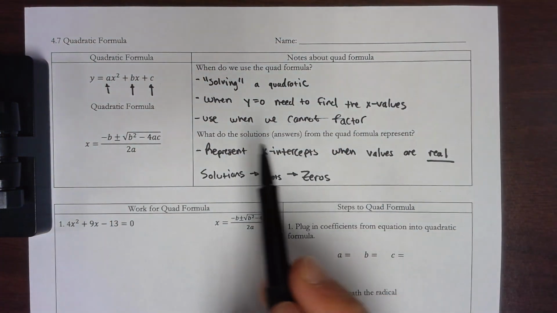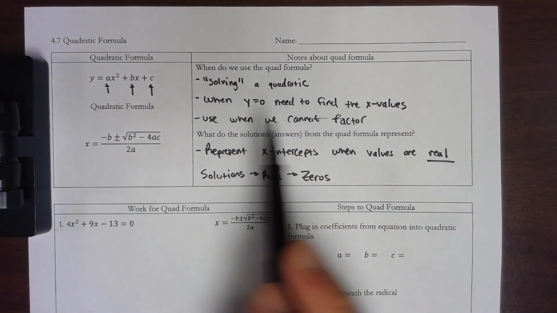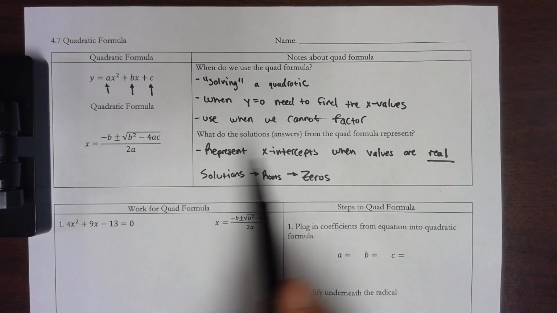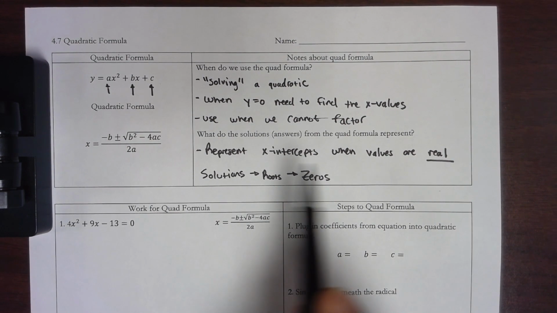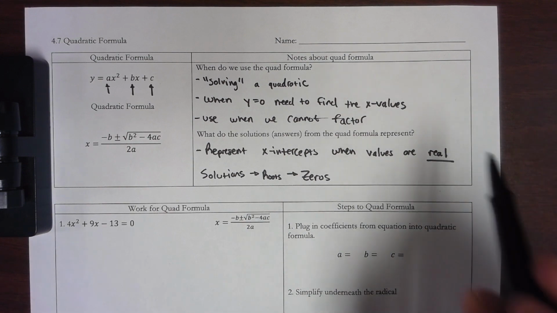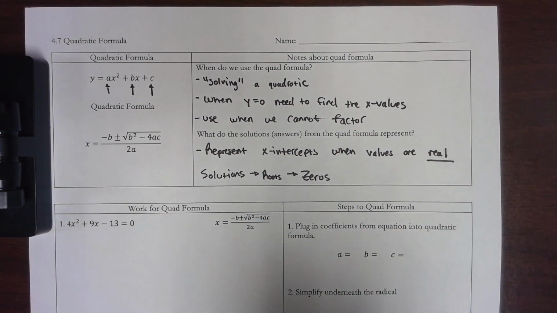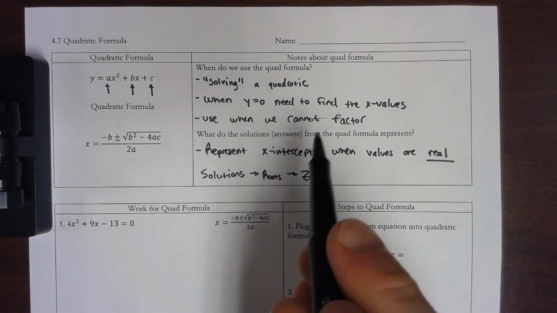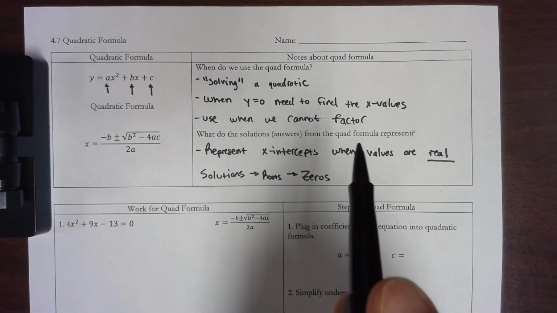Now, with that being said, the quadratic formula will give us these solutions, or these roots, or zeros, or x-intercepts 100% of the time, whether our answers are real, whether they're imaginary, whether they're whole numbers, whether they're fractions, whether they're decimals. The quadratic formula works 100% of the time. As we're factoring, not every quadratic can be factored.